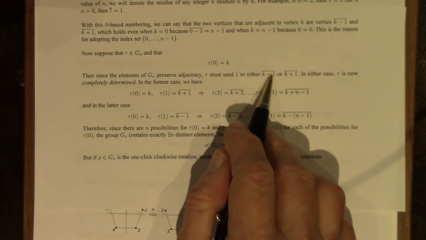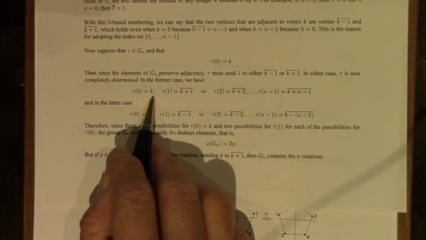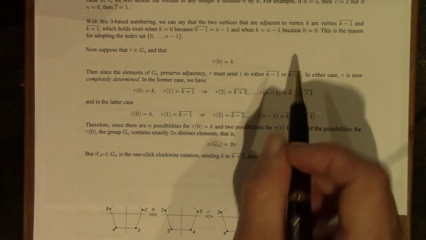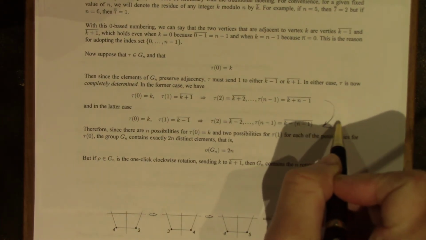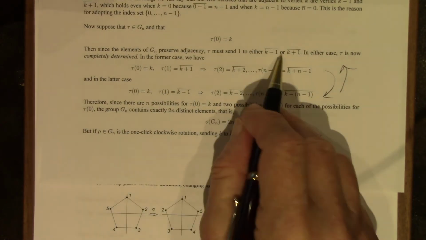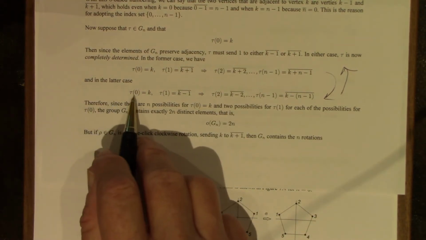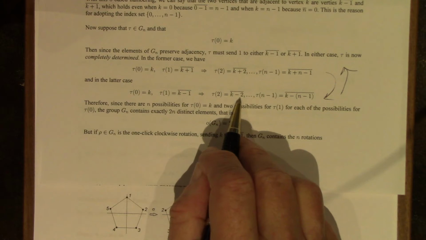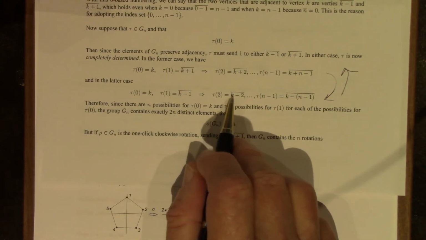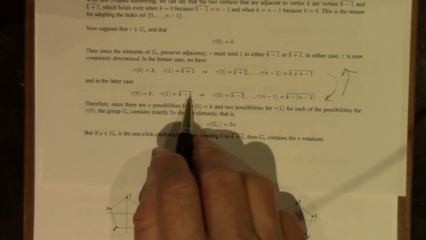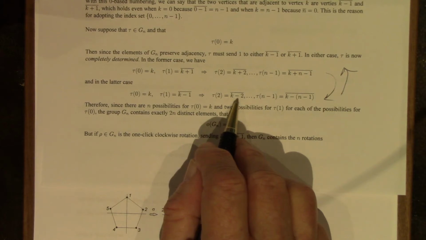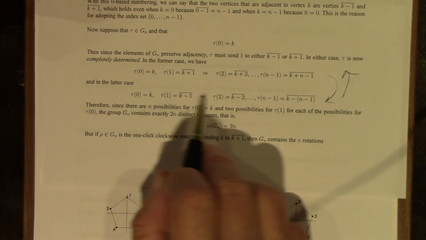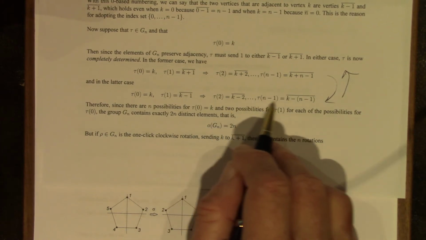If tau sends 1 to k minus 1 bar, so then we would have tau sends 0 to k, 1 goes to k, let's see, did I do that right? In the former case, so I've got these backwards. Okay. So I need to interchange these two. So let's look down here. In the former case, where we go to k minus 1 bar, 0 goes to k, 1 goes to k minus 1 bar, 2 has no choice but to go to k minus 2 bar. So this is the counterclockwise adjacent vertex. The clockwise adjacent vertex is k, but k is already taken in the codomain. So 2 has to go to k minus 2 bar, and so on.